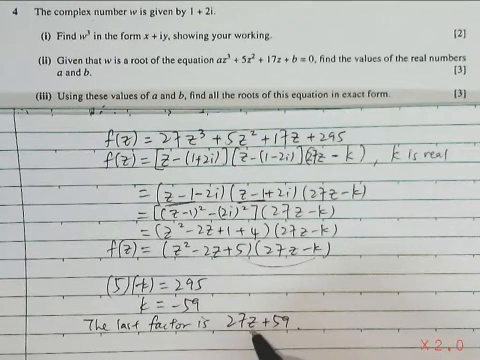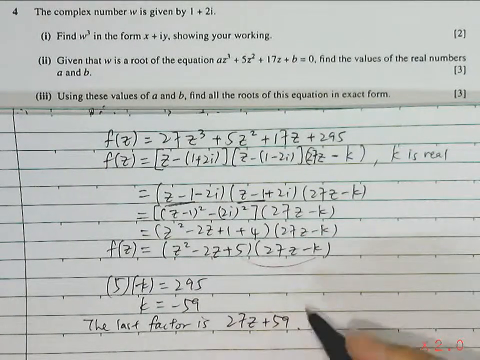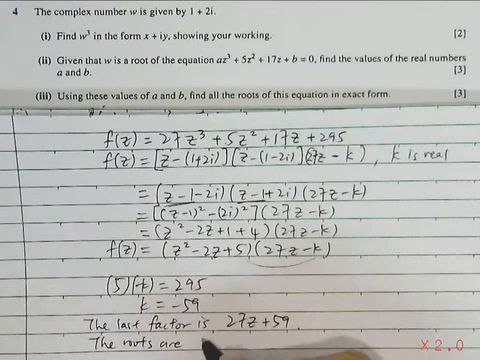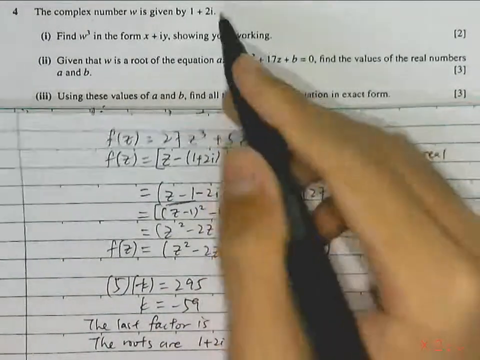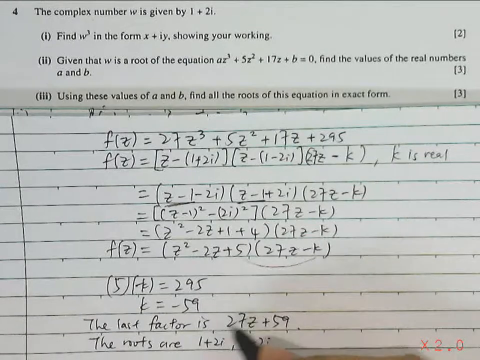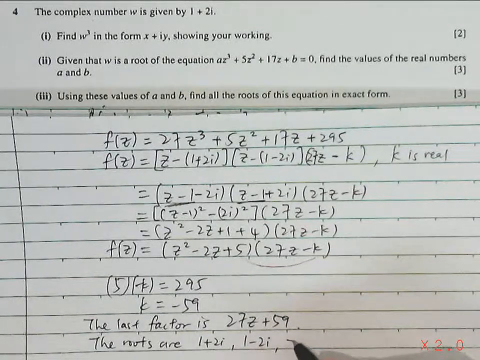Since the factor is 27z plus 59, we can now list out all the roots of the equation. The roots are, first one is 1 plus 2i, second one will be the conjugate of 1 plus 2i, 1 minus 2i. The final root will be equating the factor to 0, so we will have negative 59 over 27. So that's it.